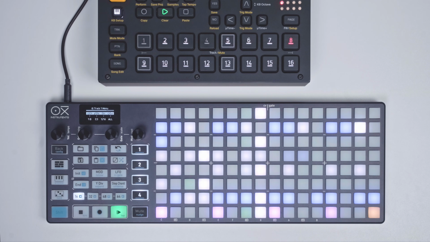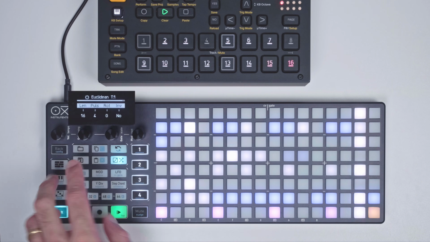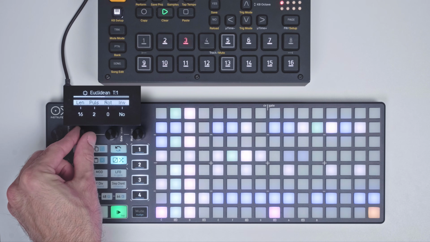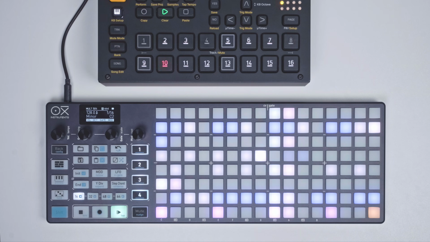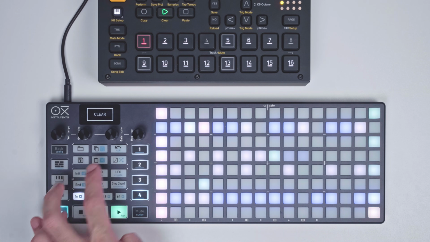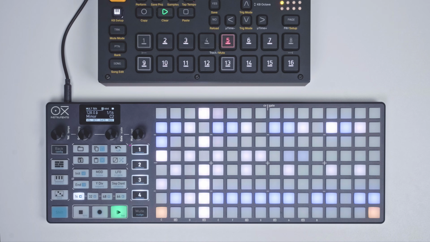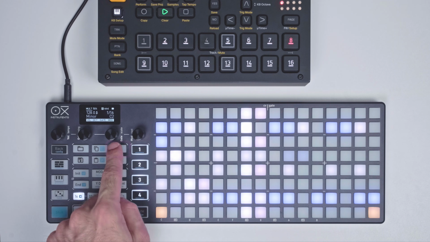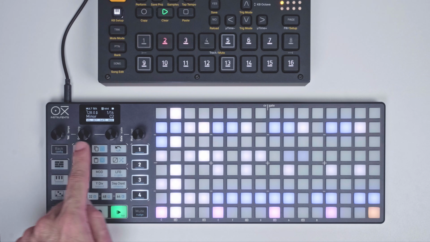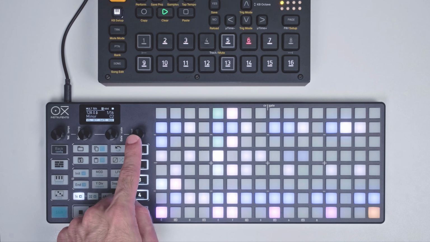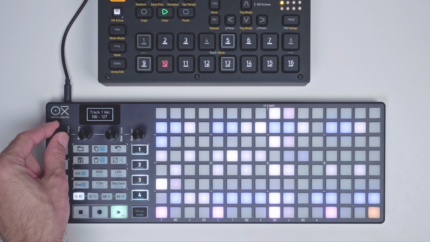Create a new sequence with Euclidean generator, pressing Shift plus random button. Clear the sequence using Shift plus clear button, or undo your last clear. The encoders for global velocity, gate, and modulation also affect the selected track only.